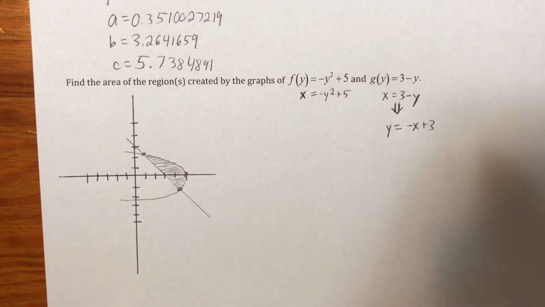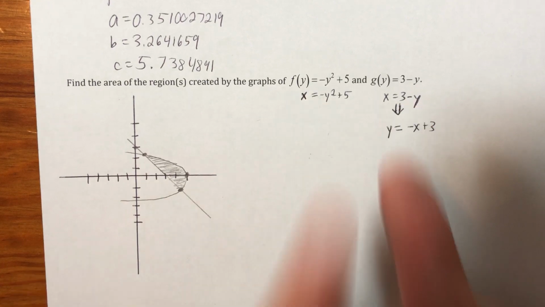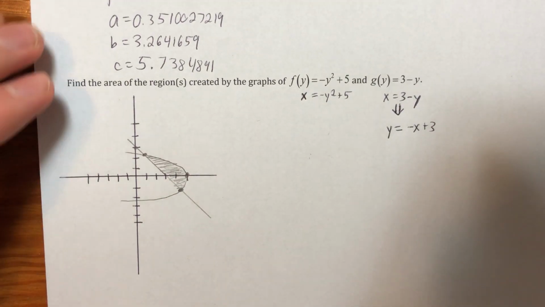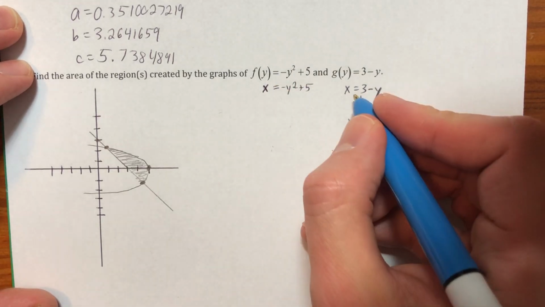So what we're going to do is set these two equal to each other, and that'll give us the coordinates where they meet, and that'll help us get our interval for our integral. So I'm going to say x equals this and x equals that.